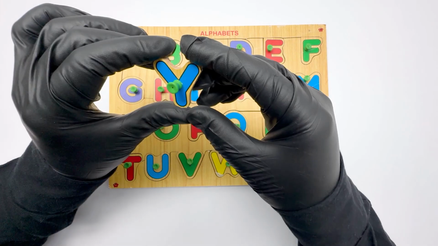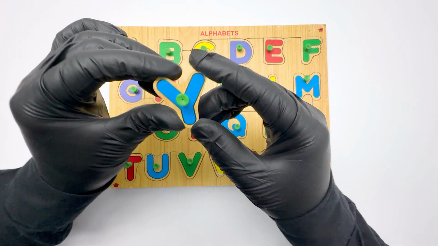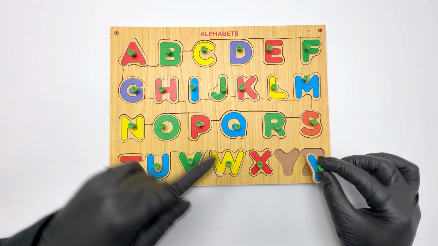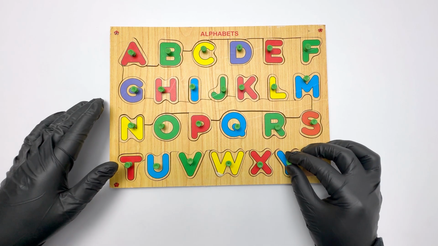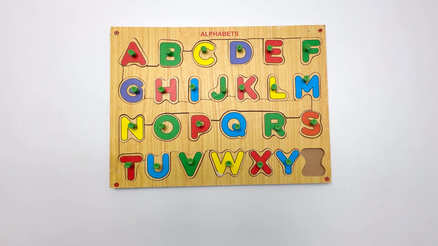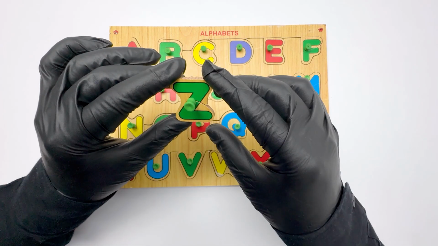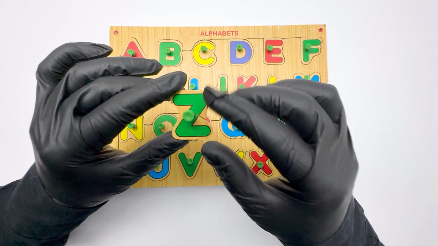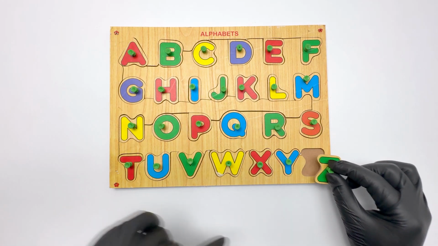The next letter is Y. Yes, it should be placed here. The last letter is Z. It should be placed here.